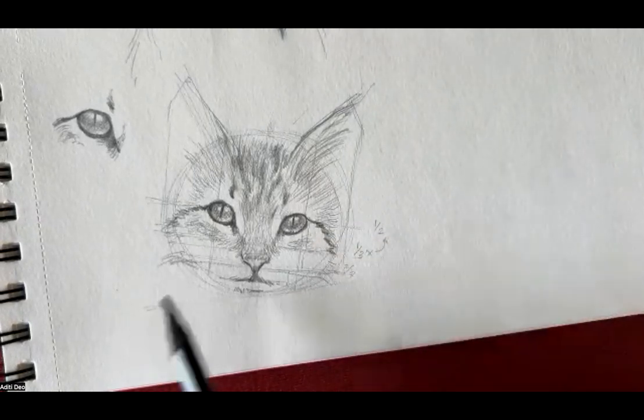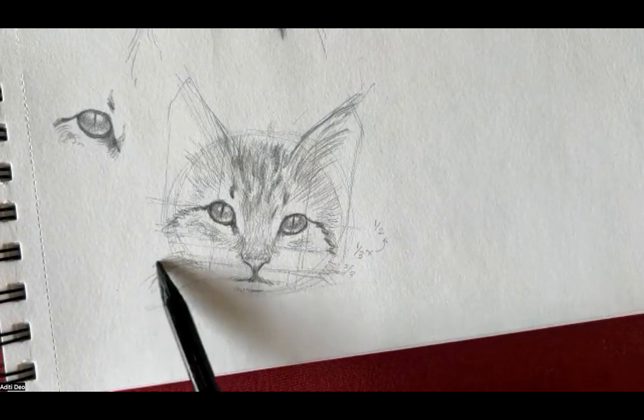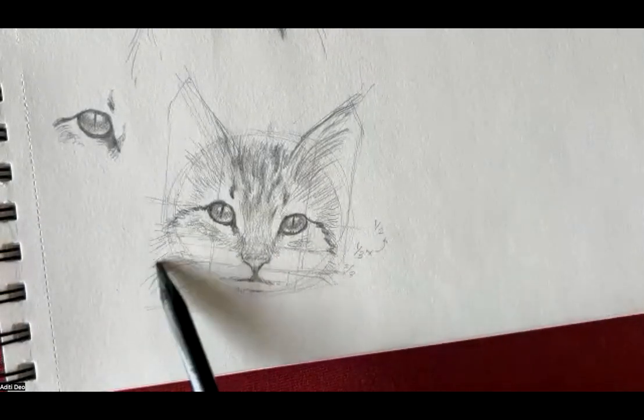And then also you can finish the face with just these kinds of lines.